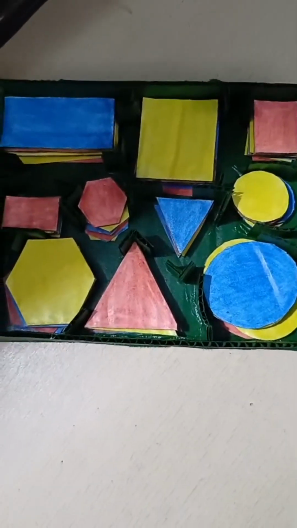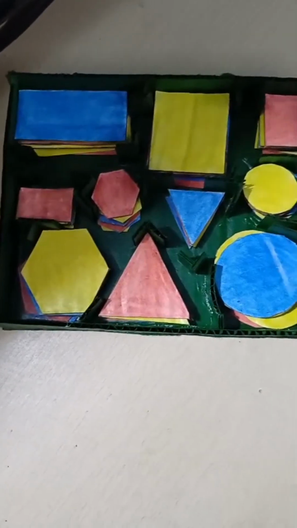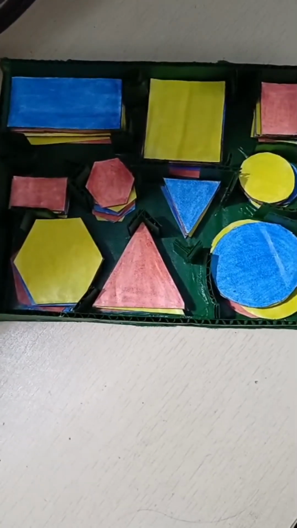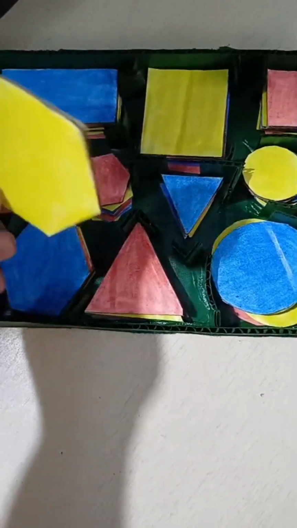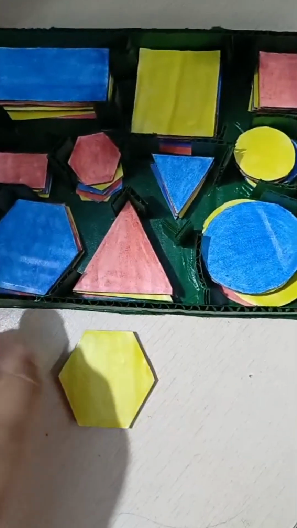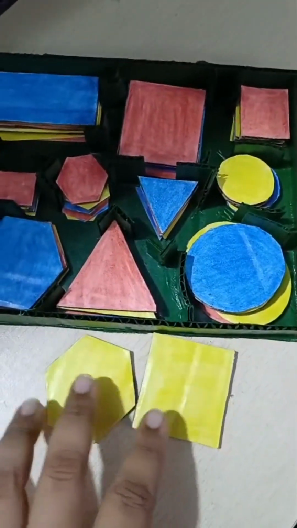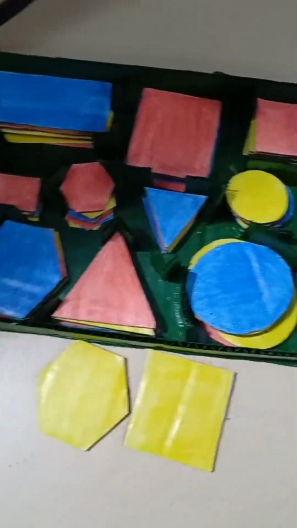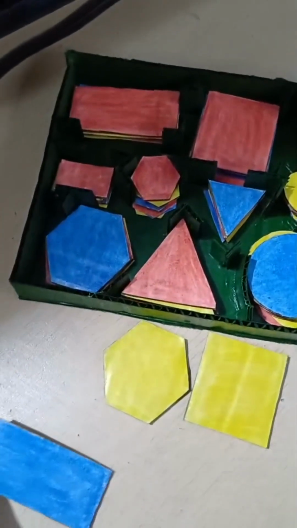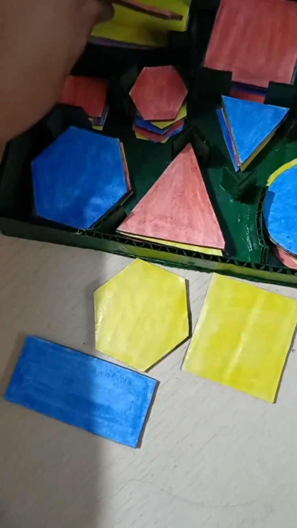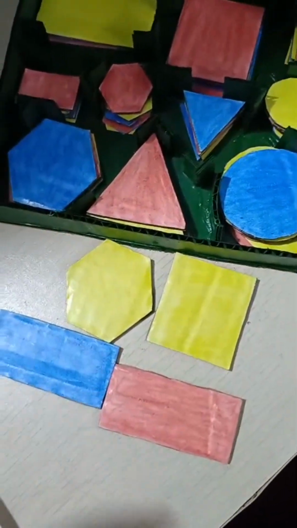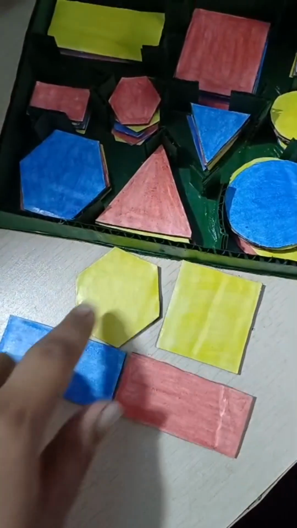So we can use it in grade 1 to sort and classify. We can sort shapes by a single attribute, for example color. So we have a yellow shape here, and we could sort them by another yellow color. So we have two colors here. And we can also sort them by shape. So if we want to sort by shape, we look for another shape that has the same shape as this rectangle. So here we could sort by color, and here we sort by shape.